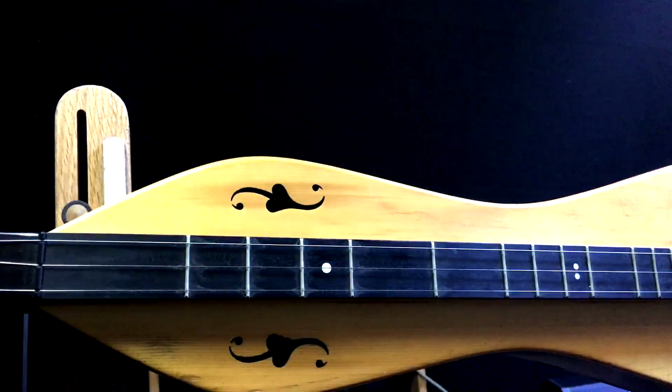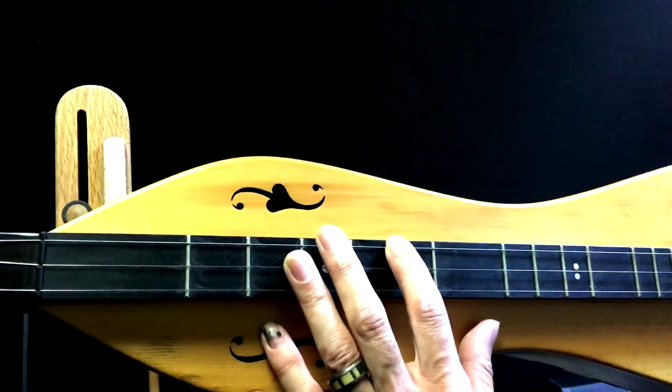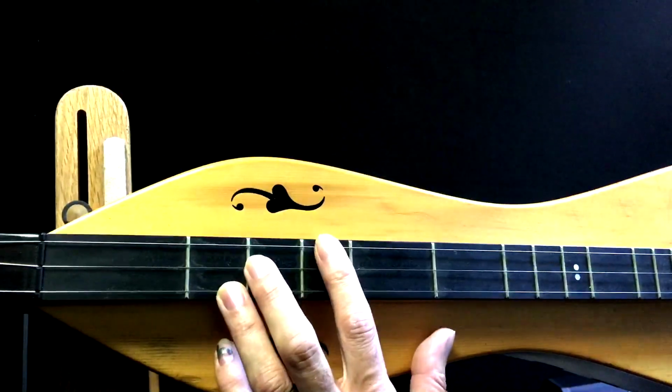Now when it comes time to go to the G major chord, G going down to D.